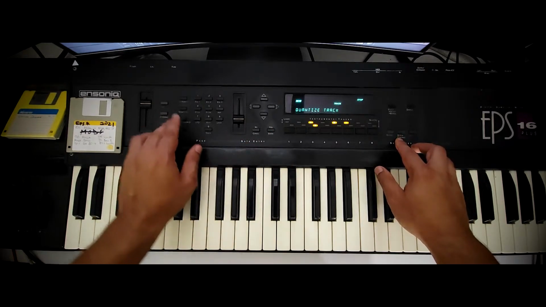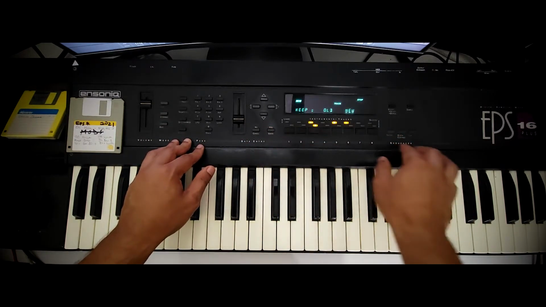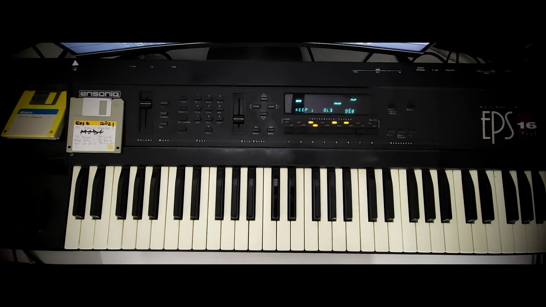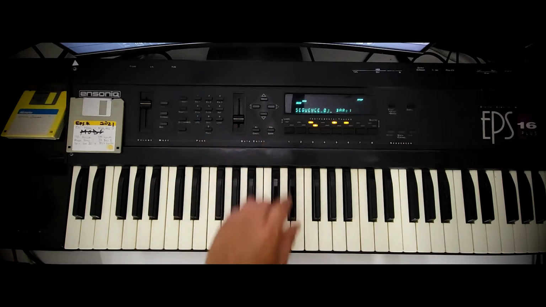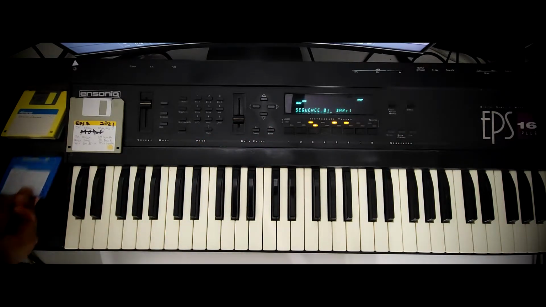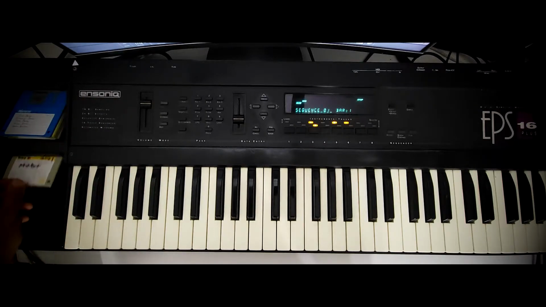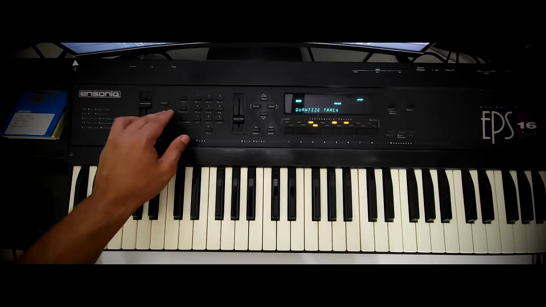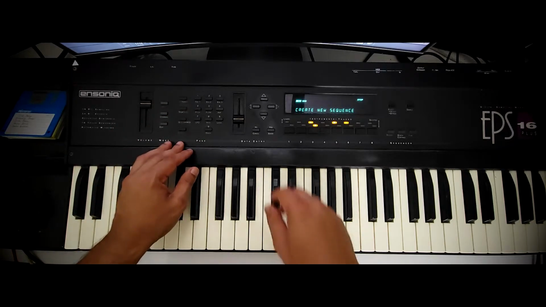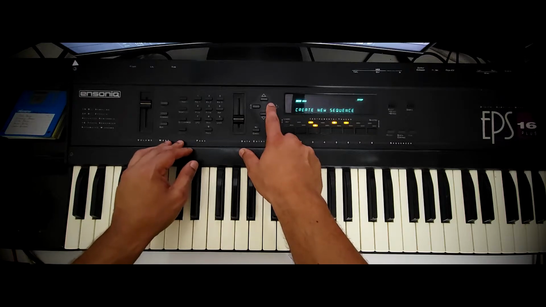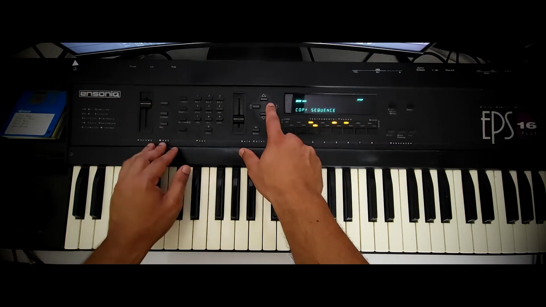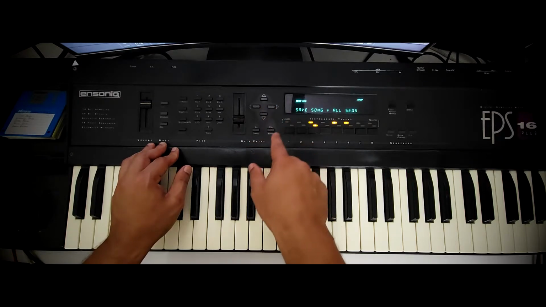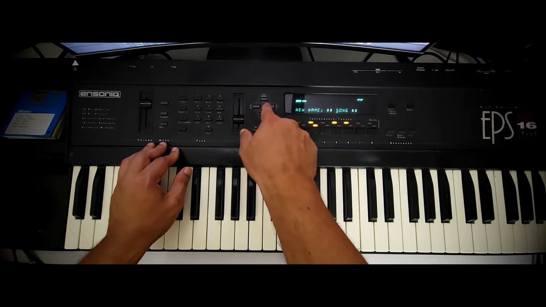All right, so let's see, I'm gonna quantize that. 16th. Okay. Now, as I'm creating it, I'm gonna save it so that I don't lose it. So I'm gonna load up a disk and command sequence. Save. I'm gonna save song all sequence just because, and I'm gonna name it just Temper.